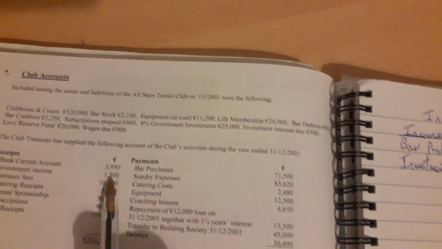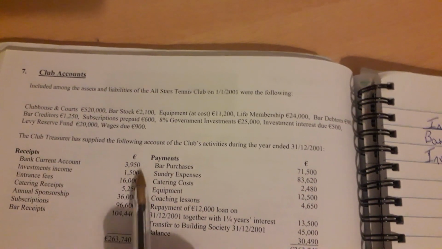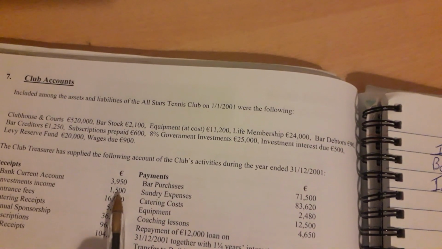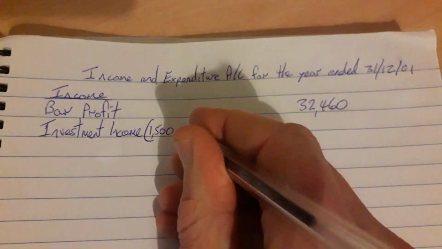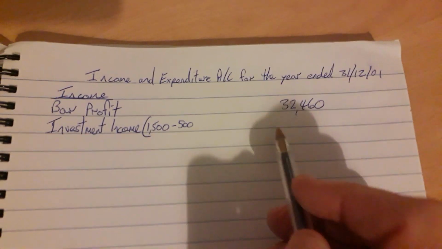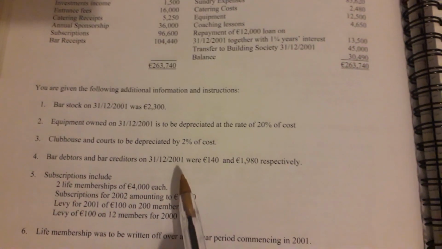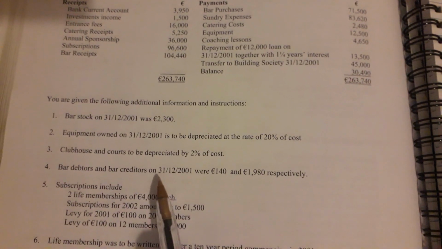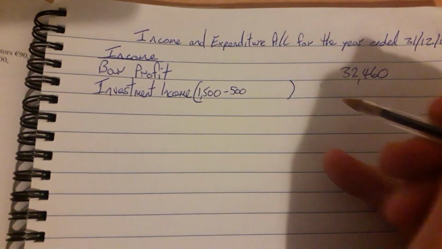Alternatively, though, you can show other workings where you receive this 1,500. You have this investment interest due from the previous year of 500, which you assume was paid this year and is included in that figure, but you do not want it included in your accounts for this year because it was for last year and you only want the income for this year. So minus that 500, and it doesn't tell you in this particular question what the investment income still owing at the end of the year was. If it did, you would add it on here and you'd have your total investment income for this year.